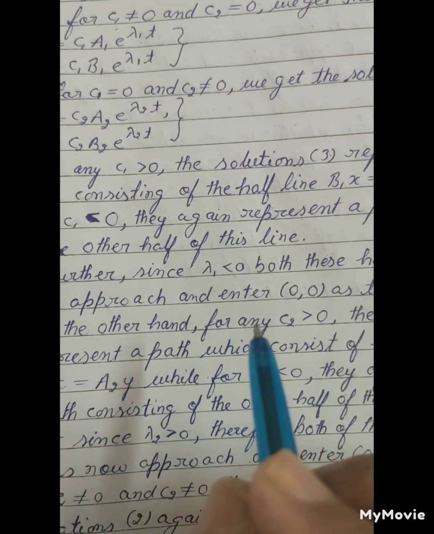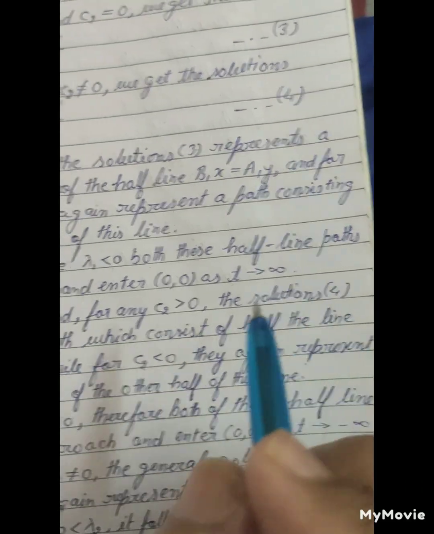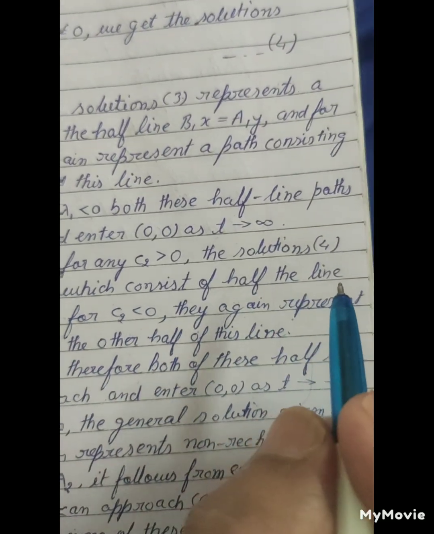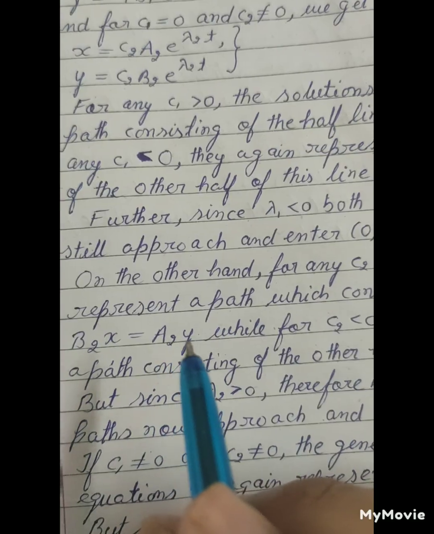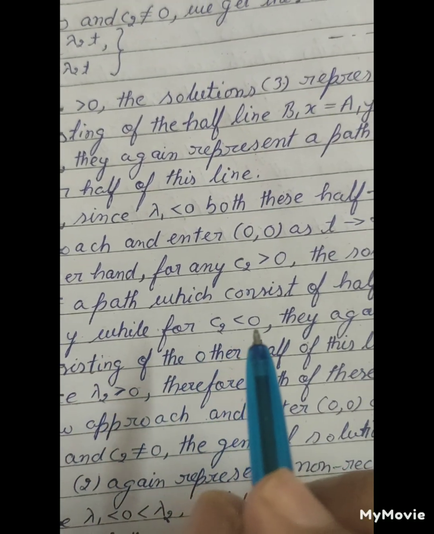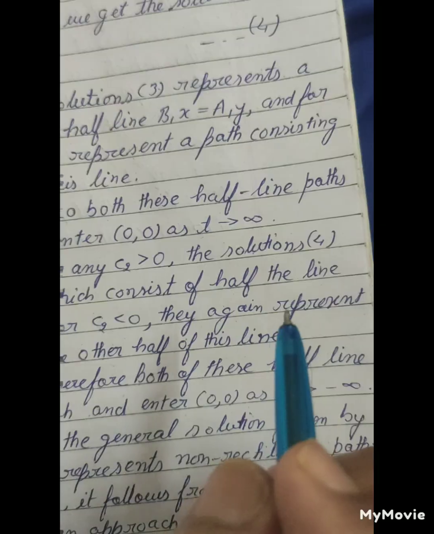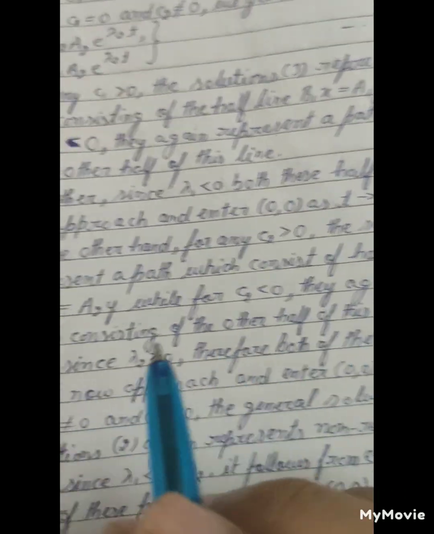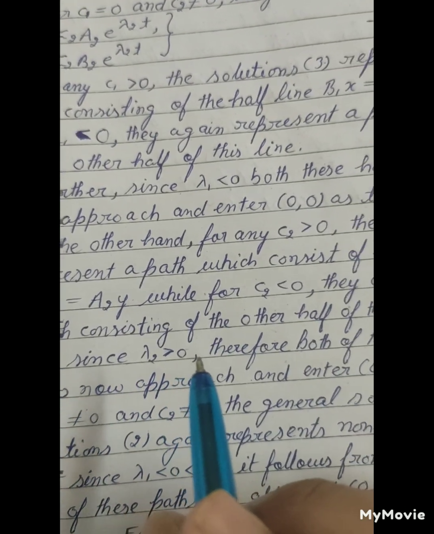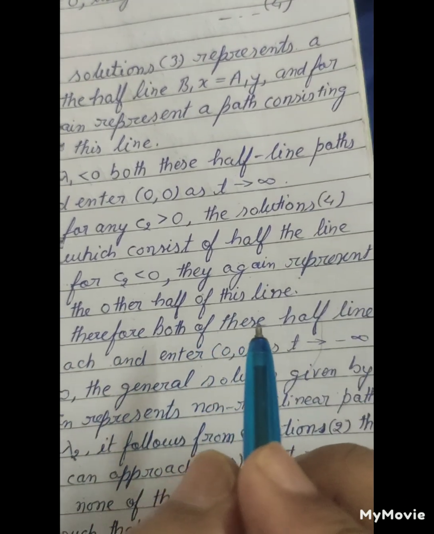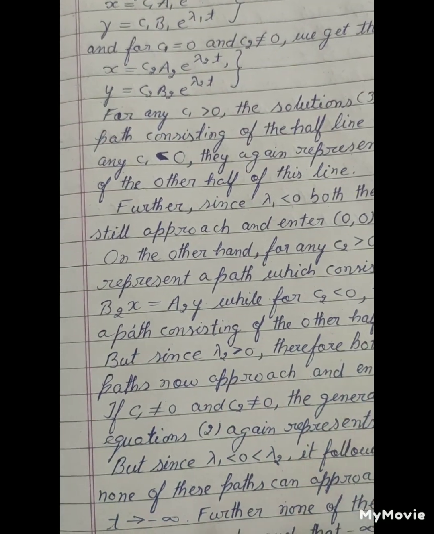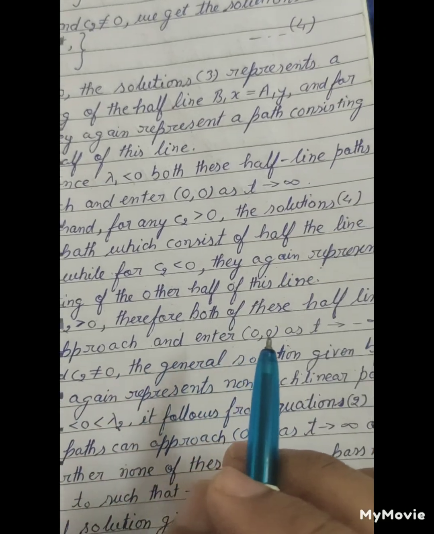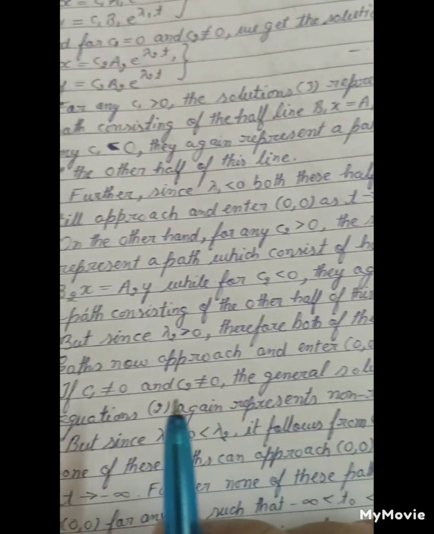On the other hand, for c2 greater than 0, the solution of equation 4 represents a path which consists of half of the line b2 x = a2 y, while for c2 less than 0, it again represents a path consisting of the other half of the line. But since λ2 is greater than 0, both of these half-line paths now approach and enter (0, 0) as t tends to minus infinity.